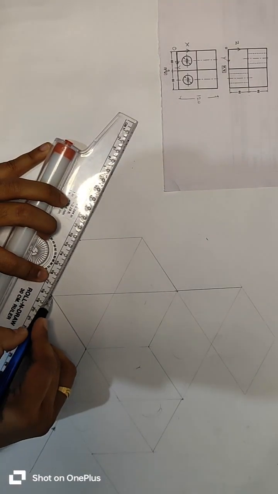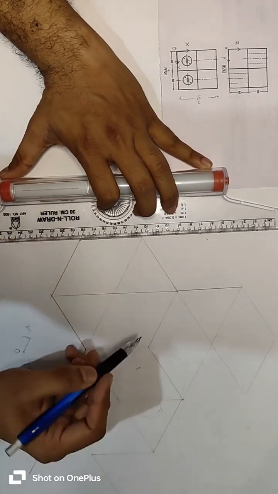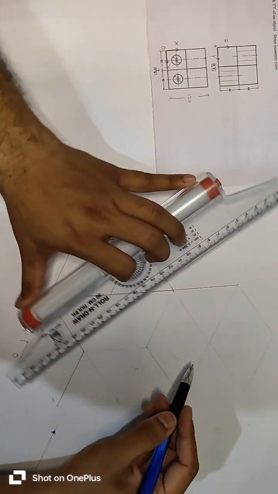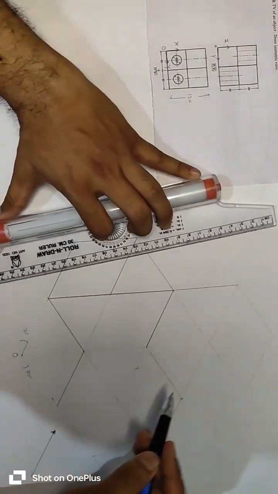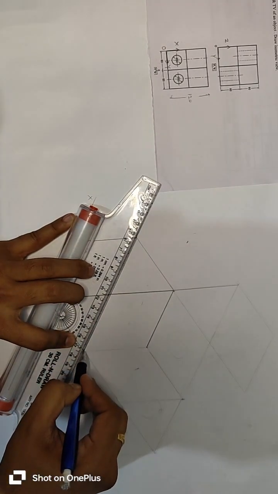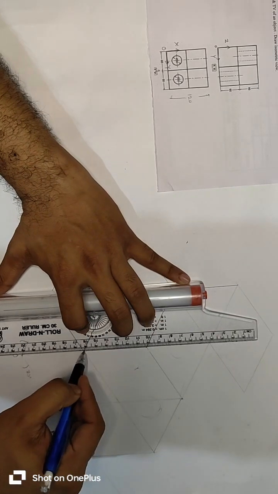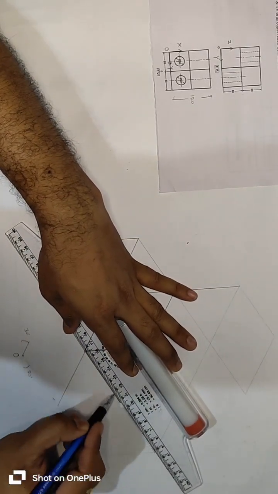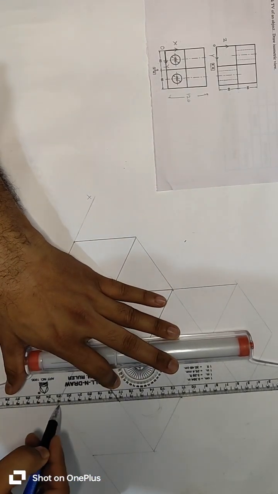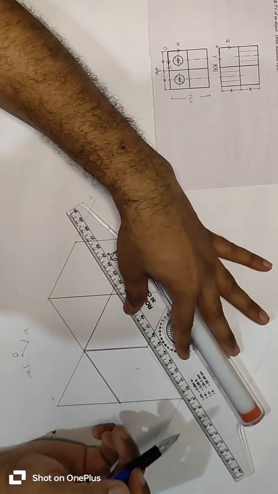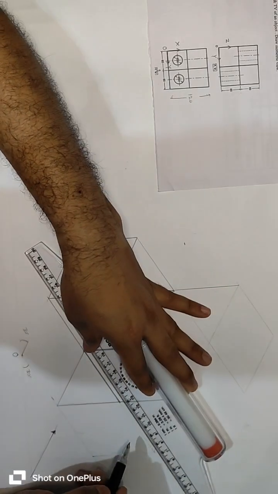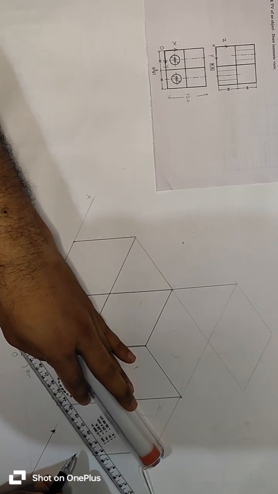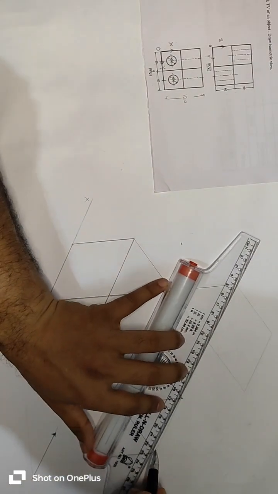Now I will make the visible part dark, so these sides of the cube are visible. So this is our answer.